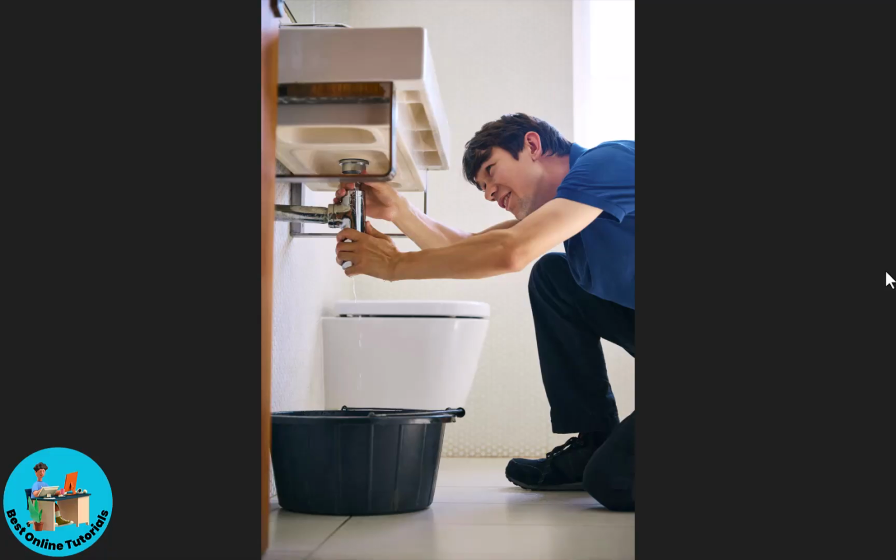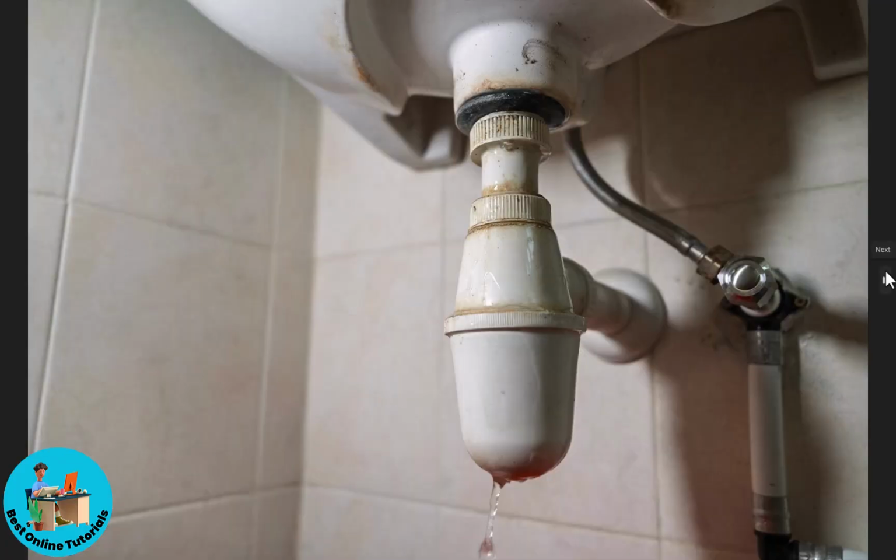Once you figure that out, you could suspect loose connections, that is loose pipe connections, because they cause a lot of water to leak from joints if they're not tightened up properly.